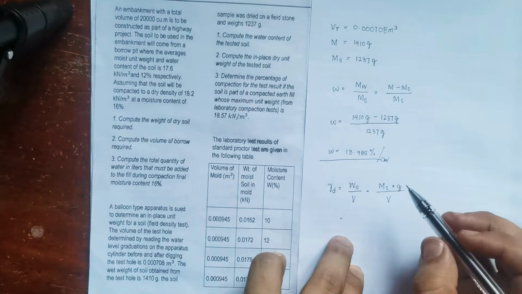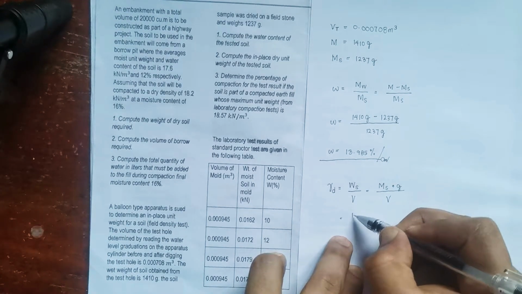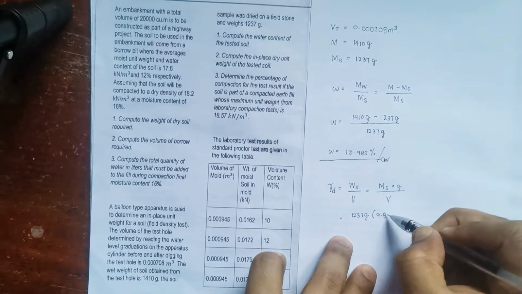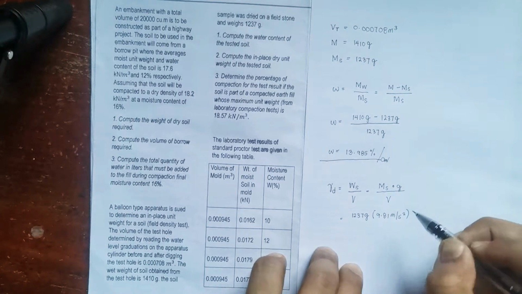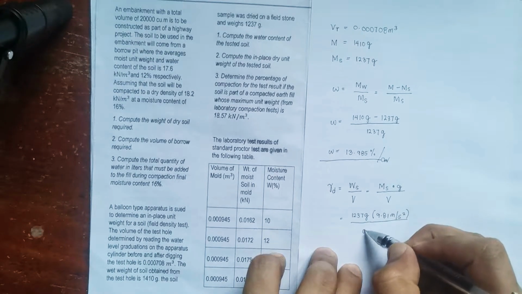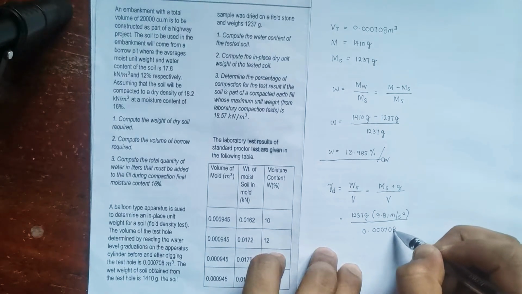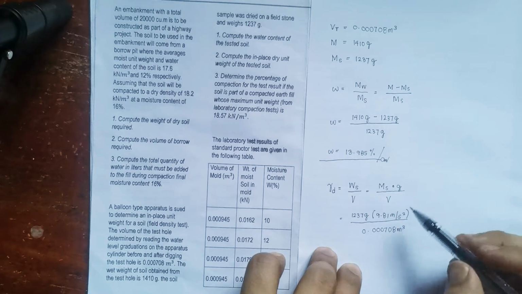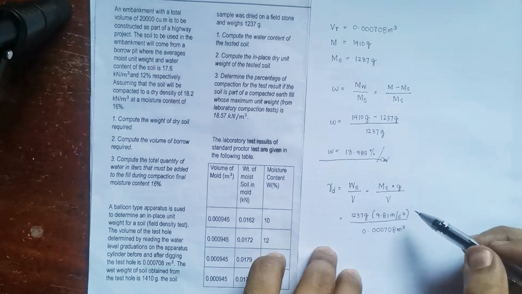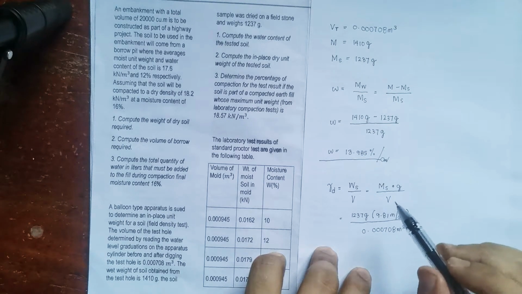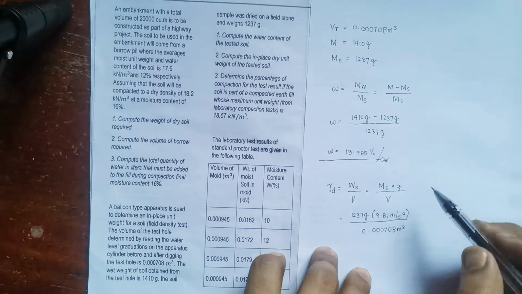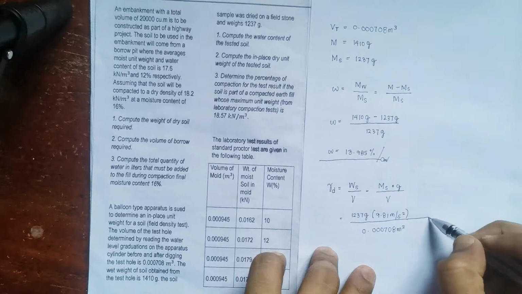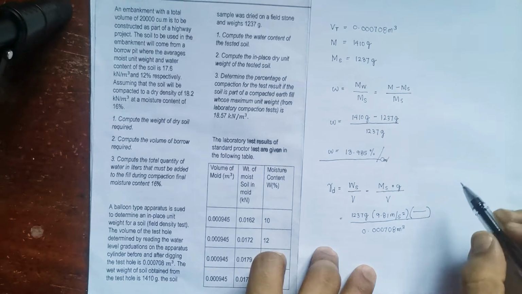Given na yung mass of soil particles, total volume, and this is a constant parameter. So, by substituting, MS is 1,237 grams multiplied by 9.81 meter per second square over total volume 0.00708 cubic meter. Pag sinabing unit weight, dapat yung unit po natin ay in terms of kilonewton per cubic meter. So, naka per cubic meter na po tayo. Pero yung ating numerator unit, hindi pa po naka in terms of kilonewton.